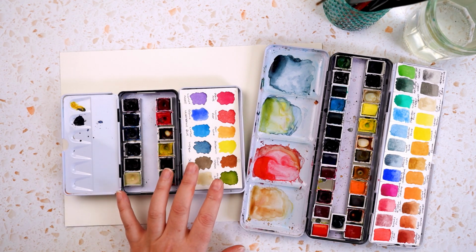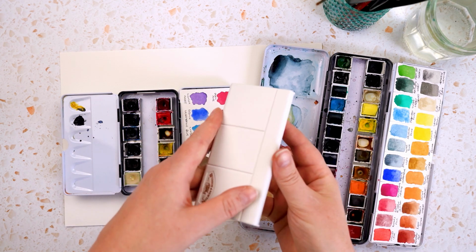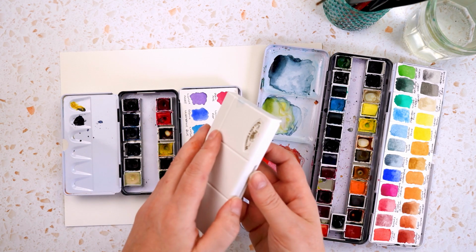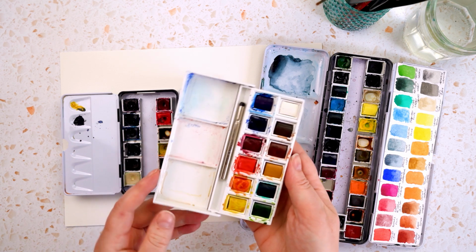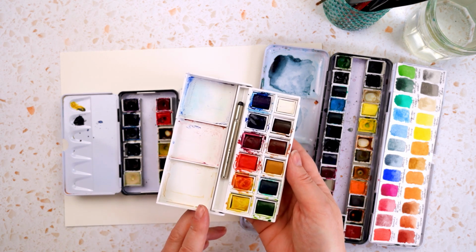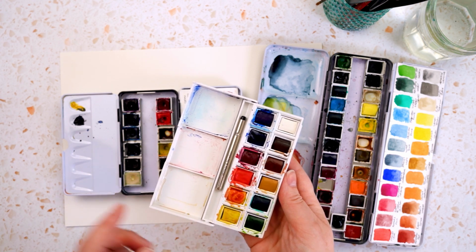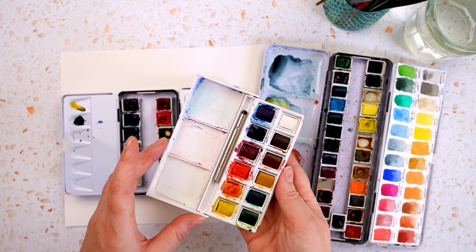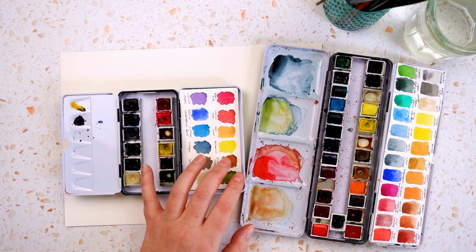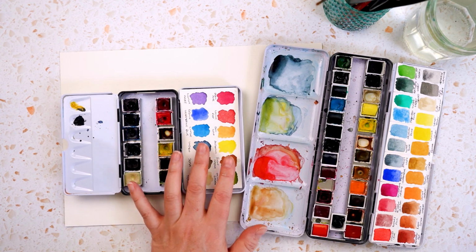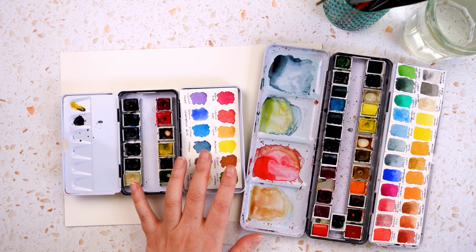So I'm going to show you how to choose from these, but also I'm going to show you how to get a similar look with the set of paints I started with. So this is a set of Cotman paints from Winsor and Newton, and these are the affordable range. And then these ones here are a mix, mostly they're Winsor and Newton professional range, and then I've got some Daniel Smith colours in there as well.